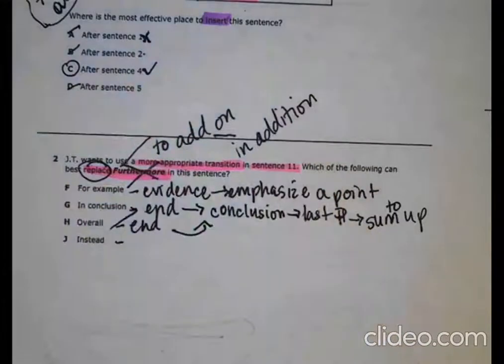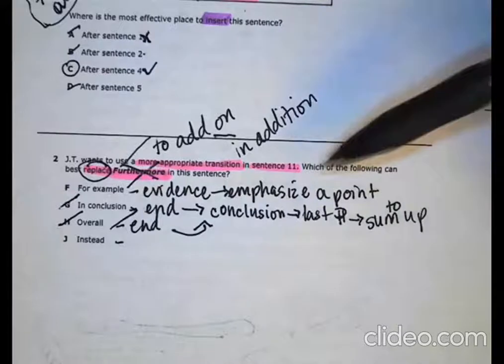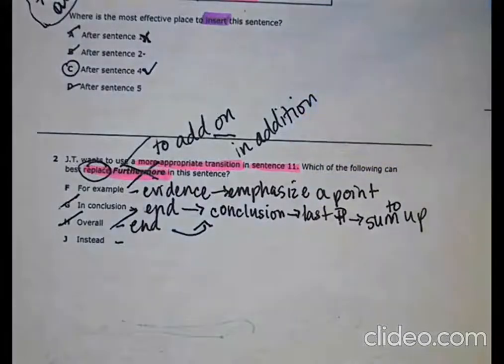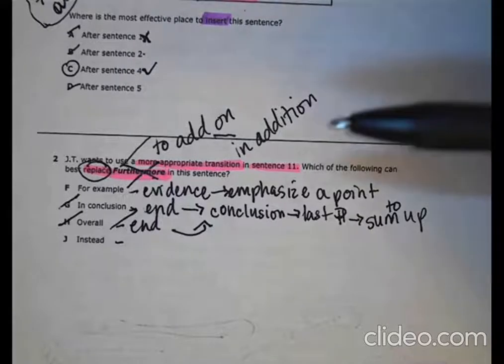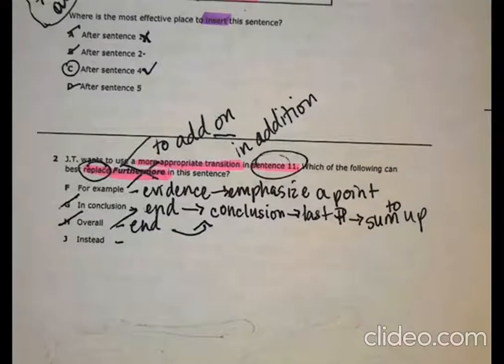So we have two answers that are synonymous to each other. They essentially mean the same thing. So what are we going to do here? I'm going to eliminate those right away. We haven't even looked at sentence 11 yet, but we already made it easier. We increased our chances of getting the question right. Now we're going in, looking at sentence 11 with a 50% chance of getting the question right. Okay?